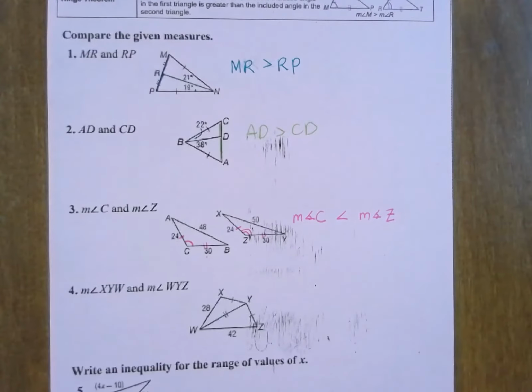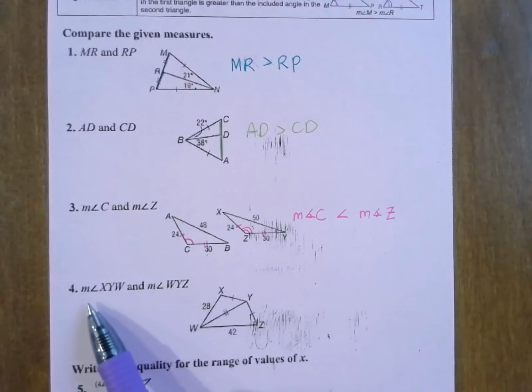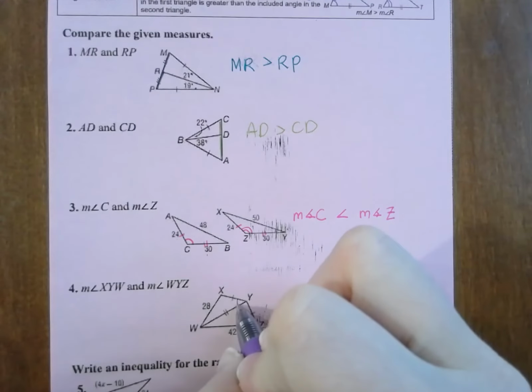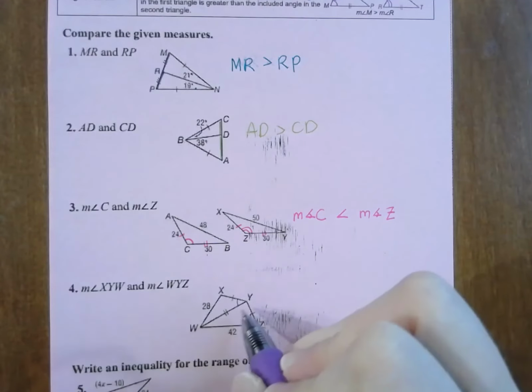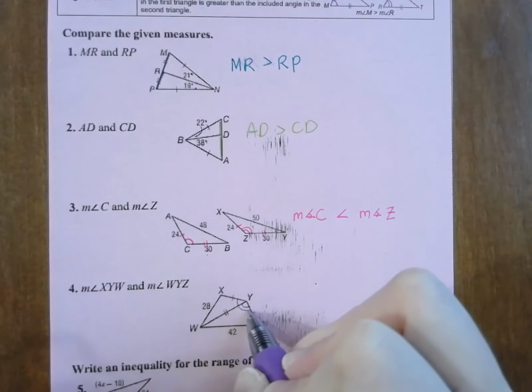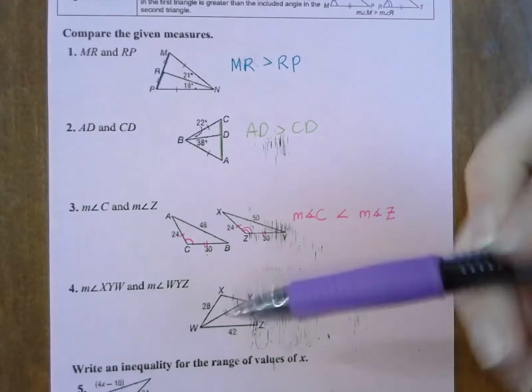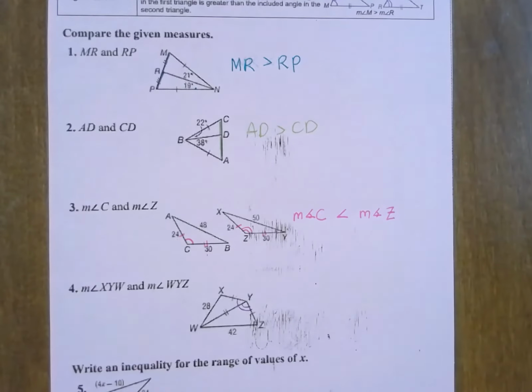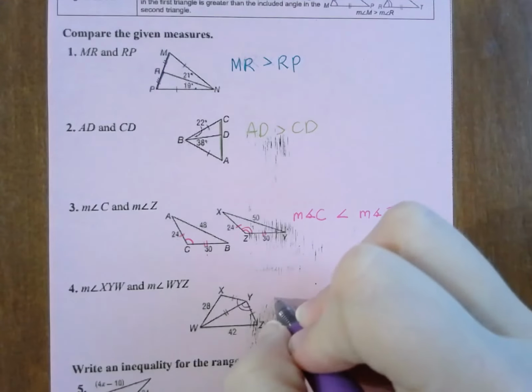Number 4, we're using the converse of the Hinge theorem again. So we want to know about the measure of angle XYW and the measure of angle WYZ. Well, these two sides are congruent, and by the reflexive property, this side is congruent, so we can look at the side lengths. 28 is less than 42, so the measure of angle XYW is going to be less than the measure of angle WYZ.